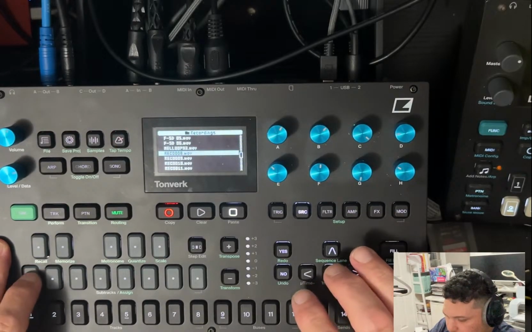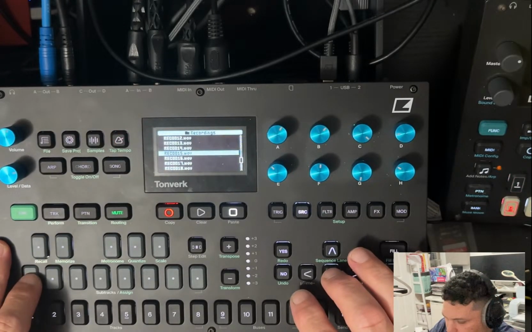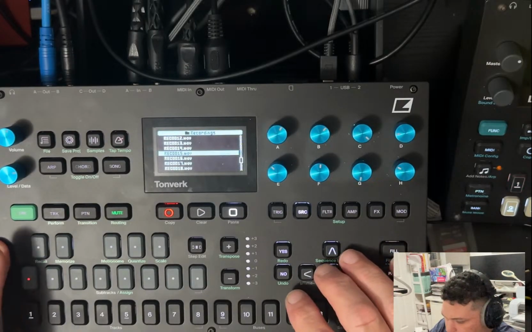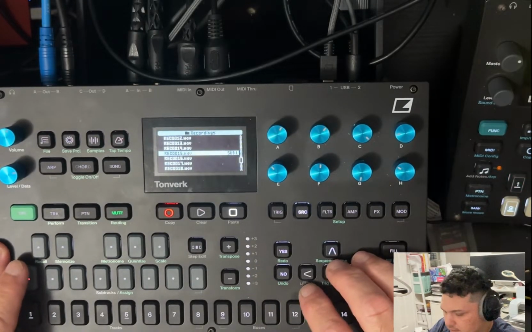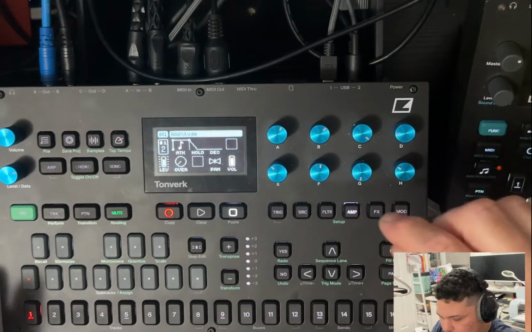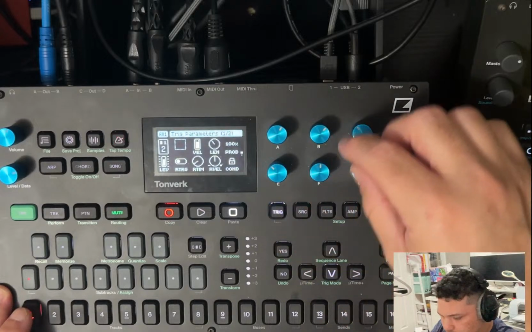Yeah, that's one I did. Now let's load that one. And then that one, you can go here and just drop it in. Go here, drop it in.